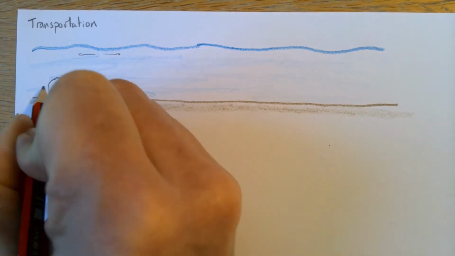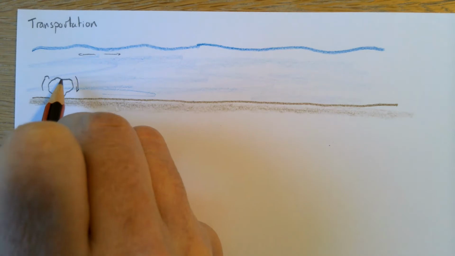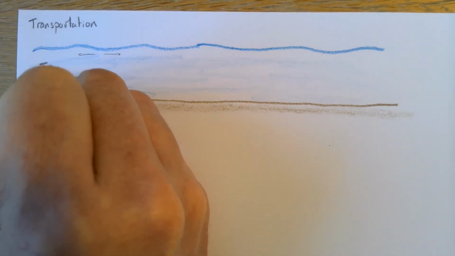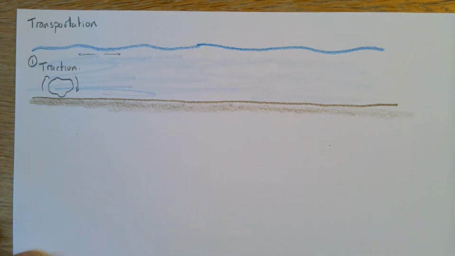The largest material, which is heavy and would take a great deal of energy to lift up, is rolled along the bottom, like a big wheel turning. And this process of transportation is called traction. It's the first of four processes.